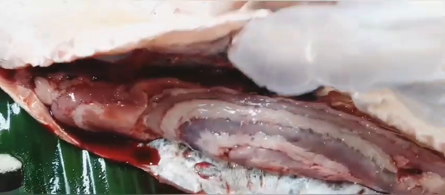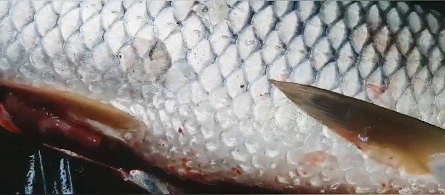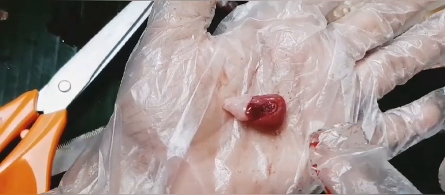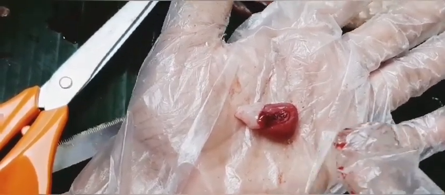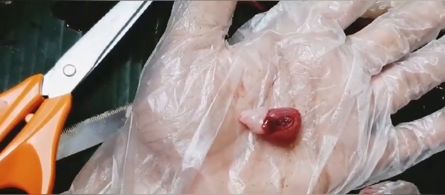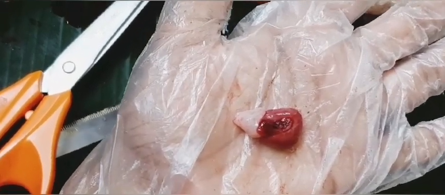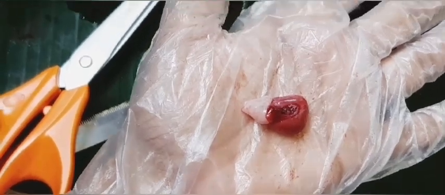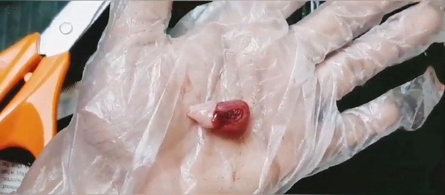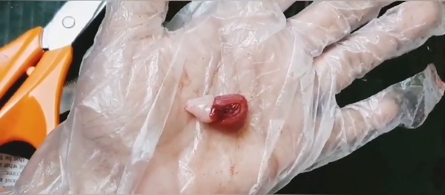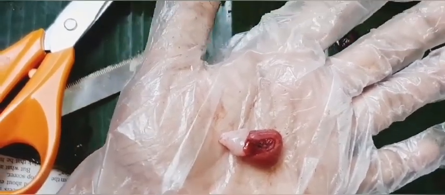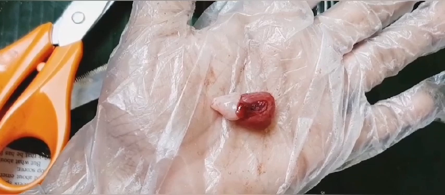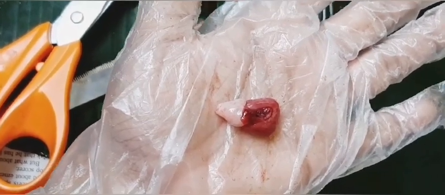So now at first I want to show you the heart. So it is the heart of the fishes, and this heart is generally of 2 chambers. There is one auricle and one ventricle, and with the help of this heart and the gills, the fish can respire. So generally in fish there is a single circulation, that is, the blood goes only one time from the heart in one cycle.